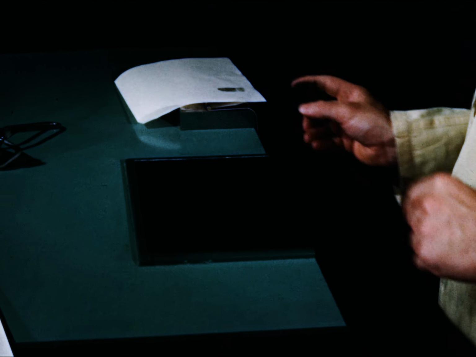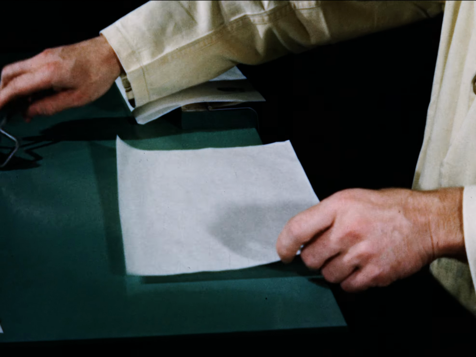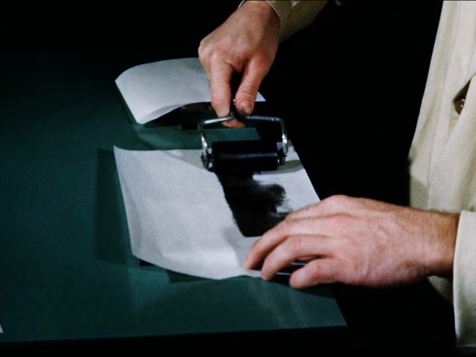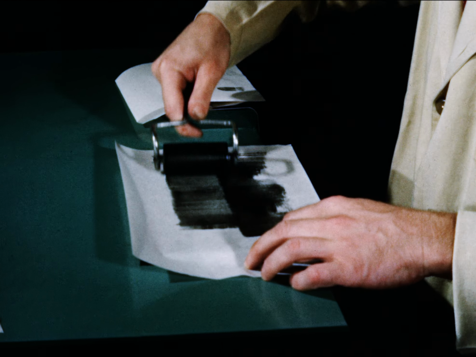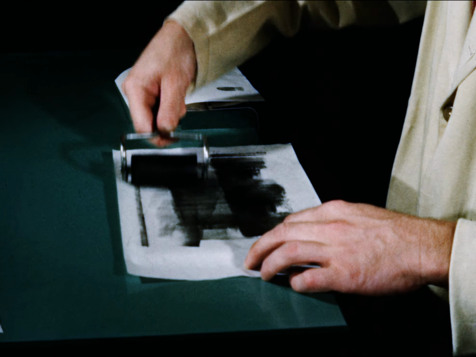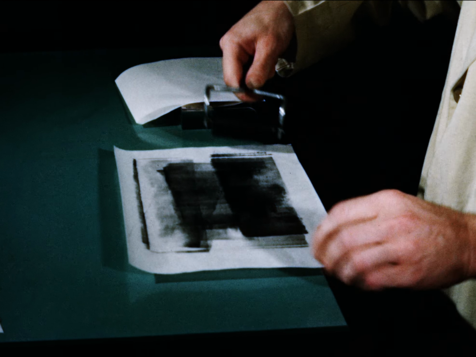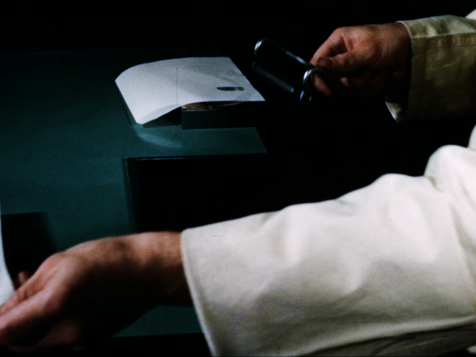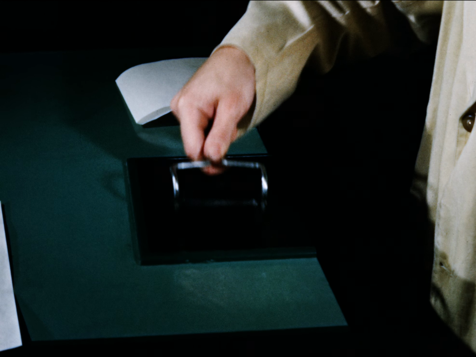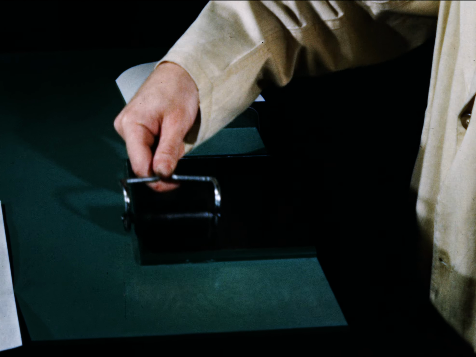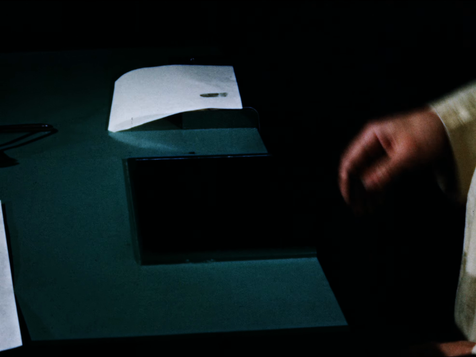This print is too dark due to excessive inking. Remove some of the ink by placing a piece of clean paper on the glass slab and passing the roller over it. Re-roll the slab. And make another test.